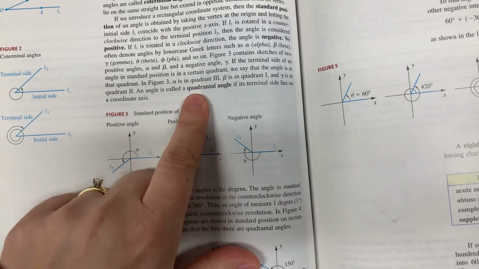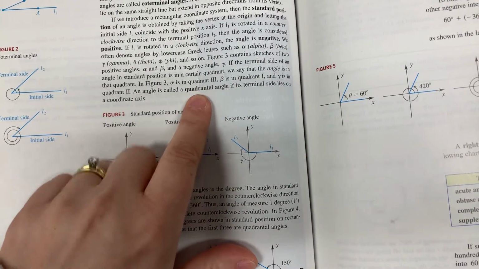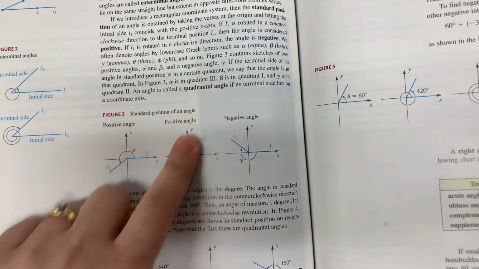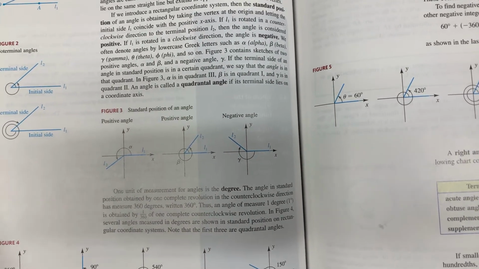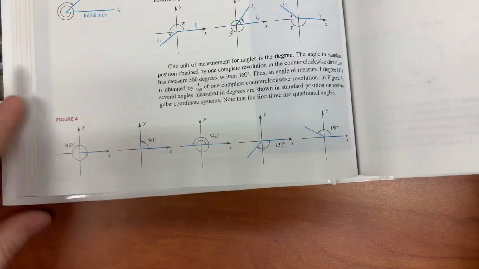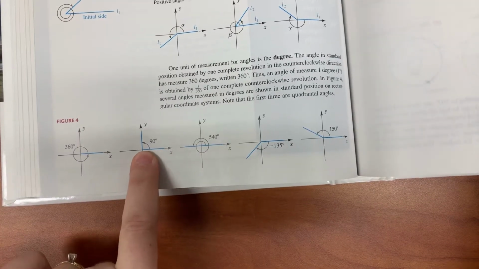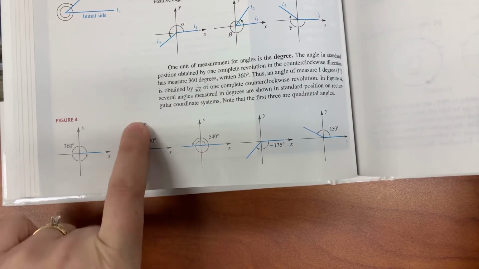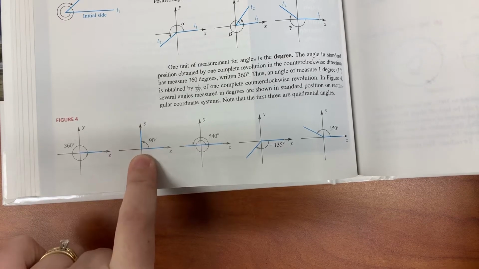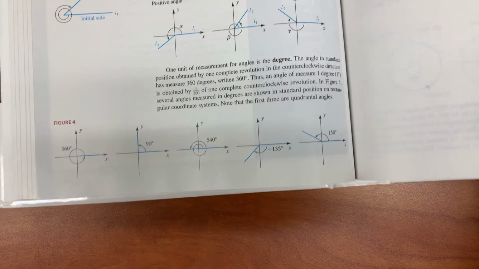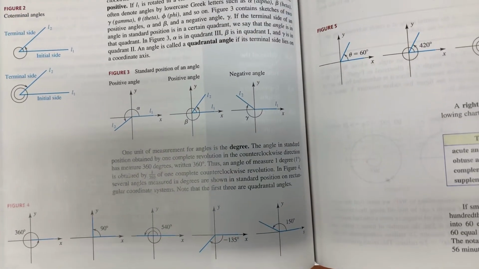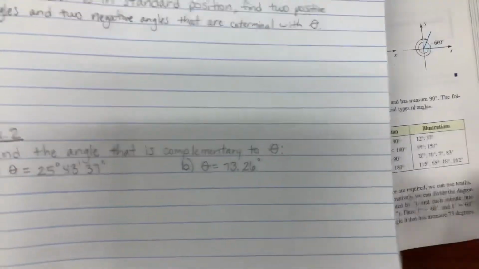You also have quadrantal angles. Those are where your 90-degree angles and your 180 and your 270 and 360, where both of your sides are on an actual axis. Okay, so let's start off with some basic information about that.